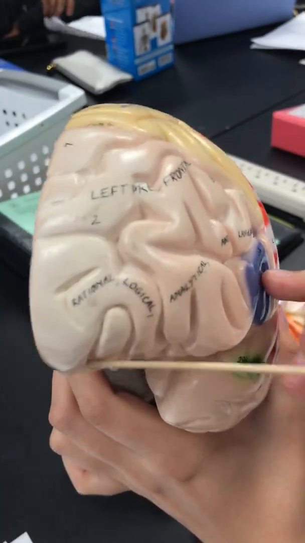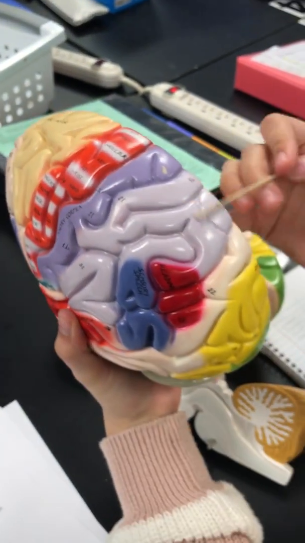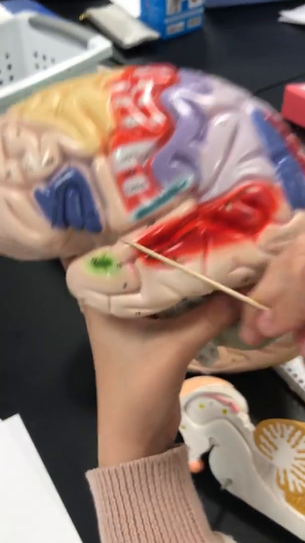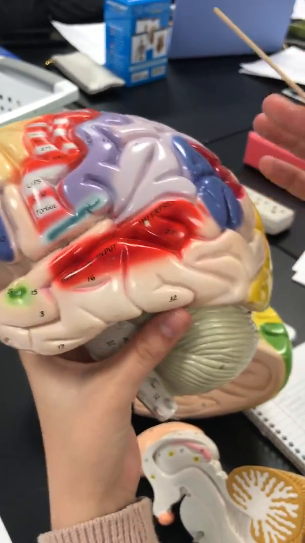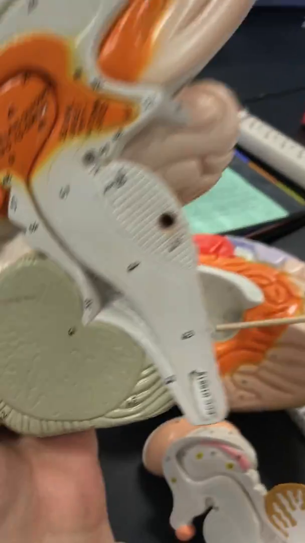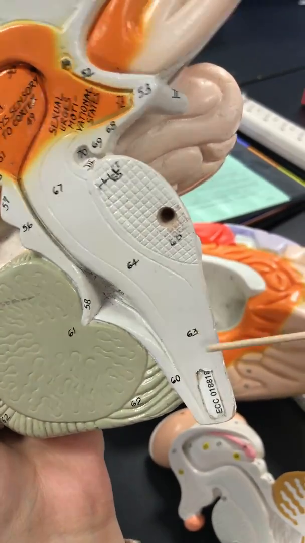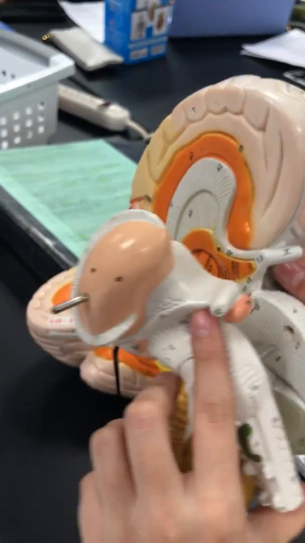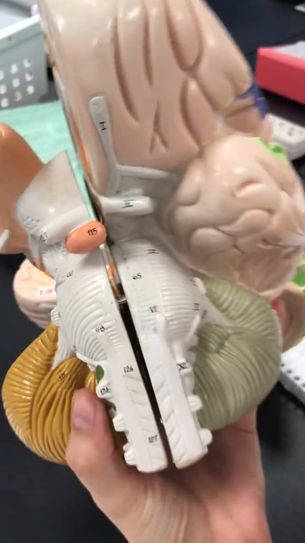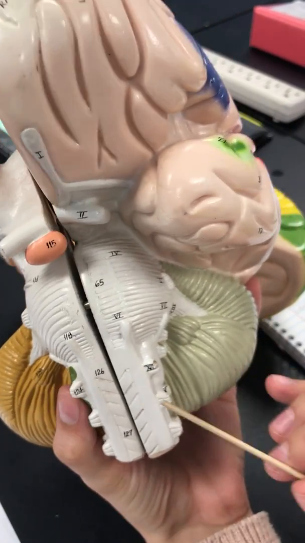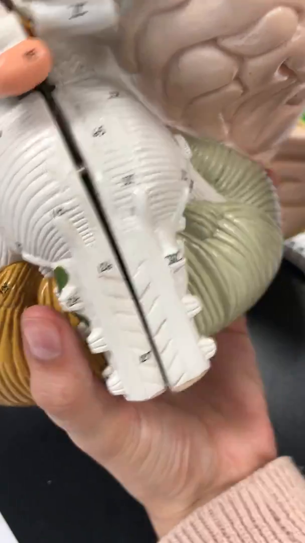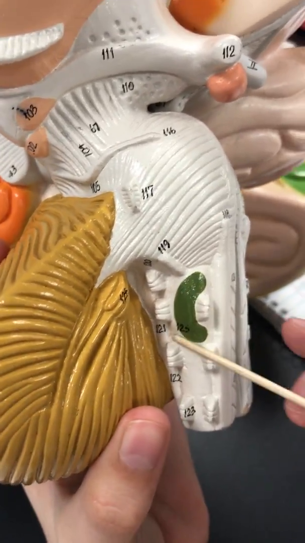The frontal lobe, the parietal lobe, occipital lobe, and the temporal lobe. The medulla oblongata is right here. The pyramids is number 126. And then when they start to cross is 127, the decussation of pyramids. The olive is right here.